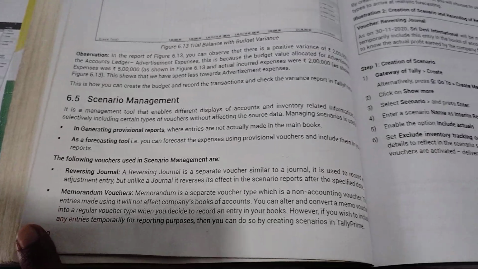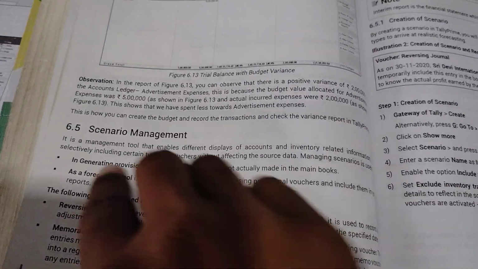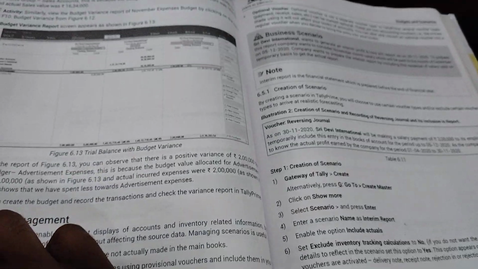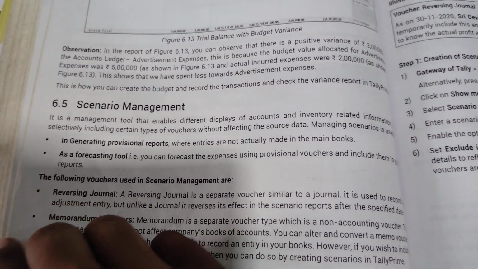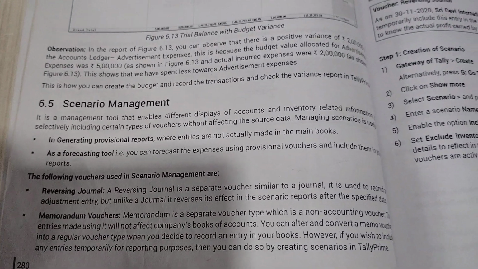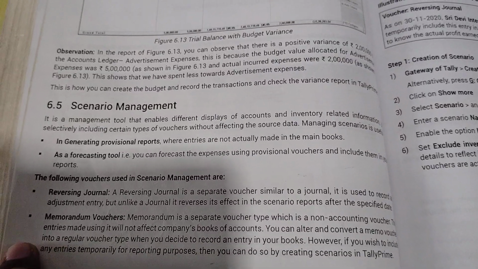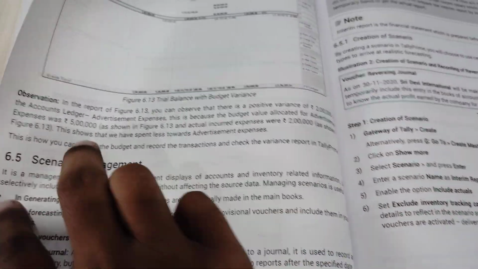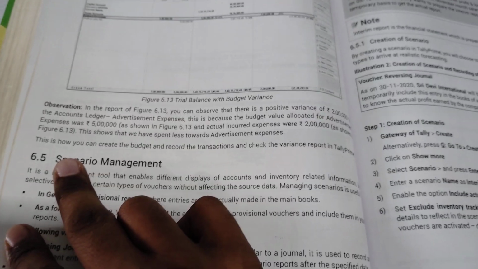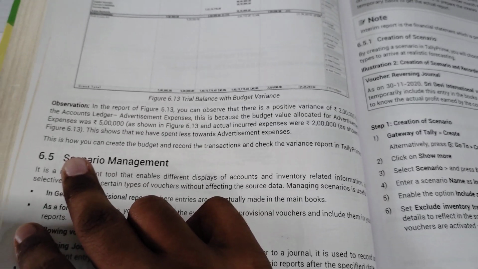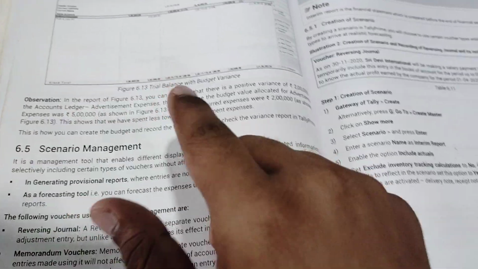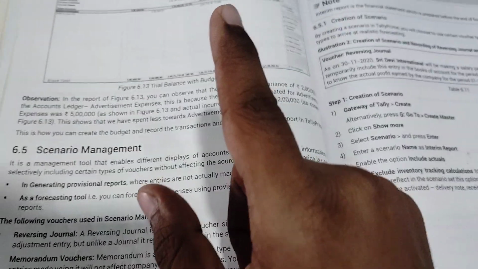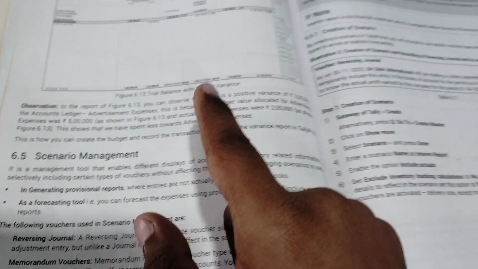Scenario management. In scenario management, we generally make reports in the middle of the year to know the profit or loss or the financial position of the company. For example, in the month of November we have to give a salary of 2 lakhs, but we are giving it in the month of December, and we want to know the actual profit of November.